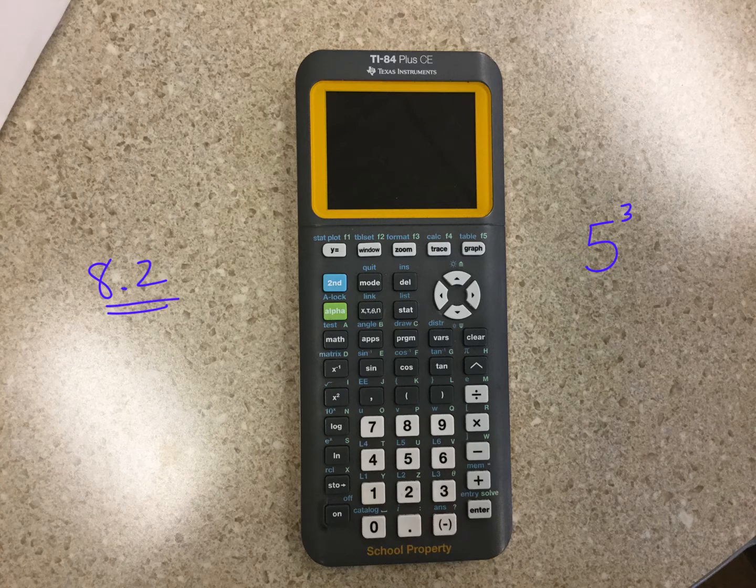Anytime we want to square anything, 4 squared, 9 squared, 100 squared, the squared button is right here. So if I hit 9 and then I hit the squared, it would put a little 2 right there. I hit enter, it would say 81 because we know that that's 9 times 9 really.